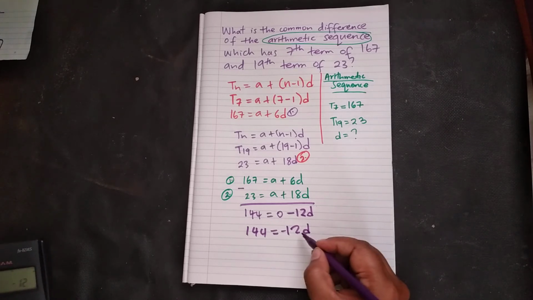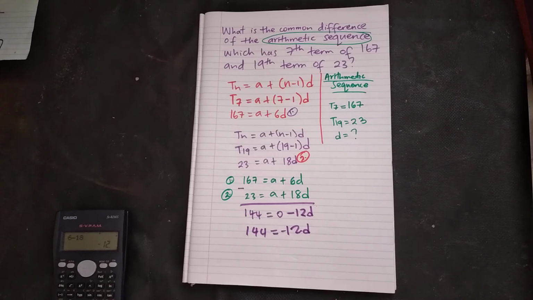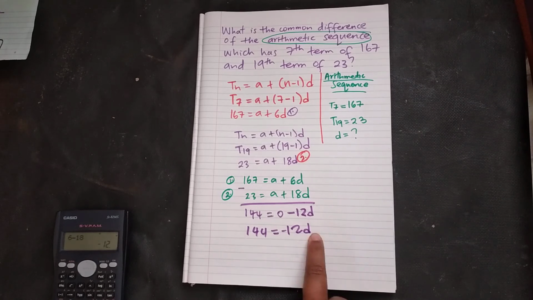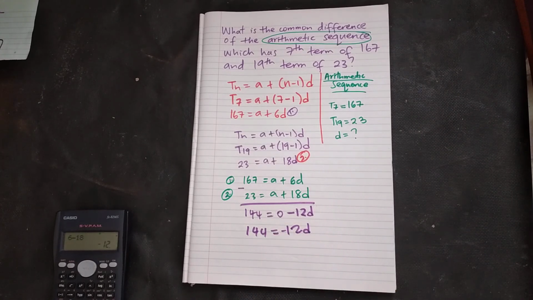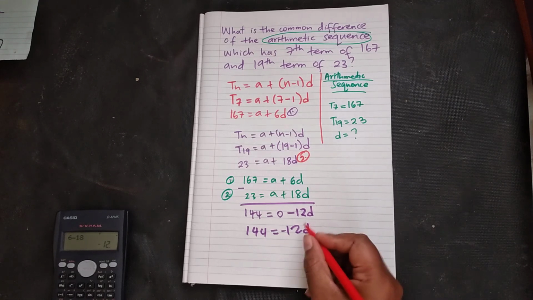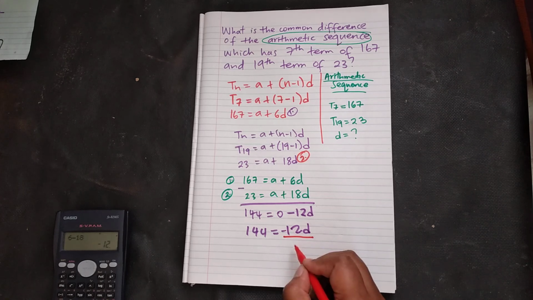Okay, and from there you can see d is multiplied by negative 12. We want d to be alone on one side so that we can find its value. But at this step, d is multiplied by negative 12. So we will do the opposite operation here. Opposite of multiply is divide. Divide by what? We divide by that number, and the number is negative 12.